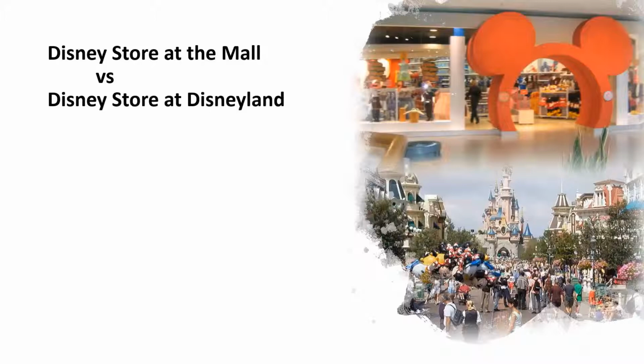Now, why is that? A Disney store at the mall is constantly competing with other stores in the mall. So you can do what you can to put out advertisements, you can put stuff on your windows, but people are going to walk by your store on the way to somewhere else. They may have their kids in the store. Their kids are complaining about being hungry, so they have to leave faster.